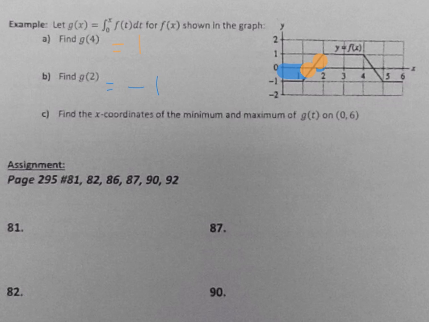So if we're talking about where the derivative is equal to 0, we'd be talking about right here and right here. And if we want to talk about a minimum or a maximum, this point right here is when our derivative is changing from negative to positive. So that's going to make this location here our minimum point.